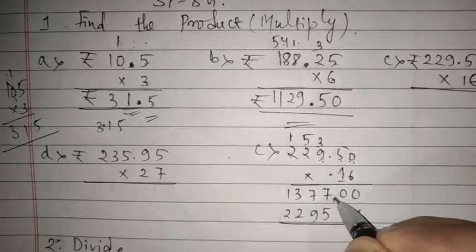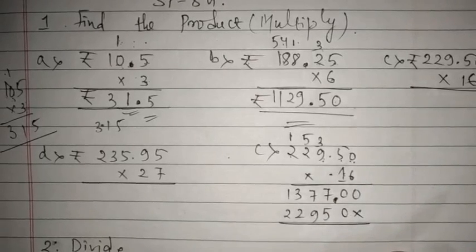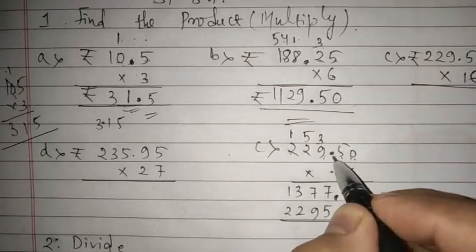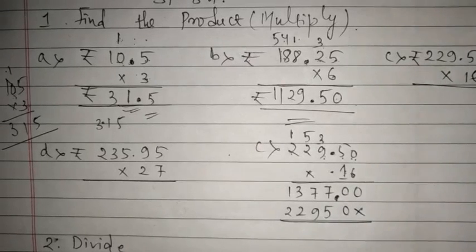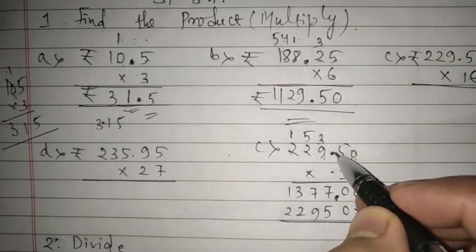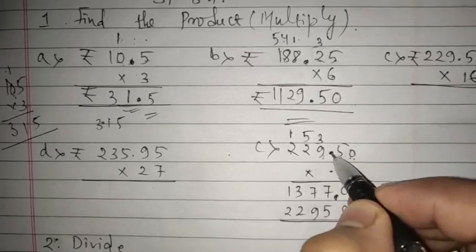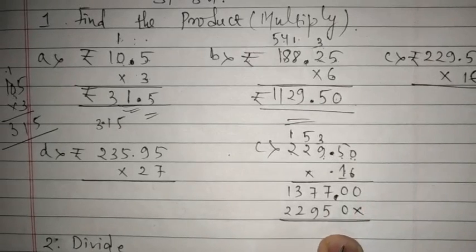Now if you don't put the decimal here also, you'll come to know at the end, at the answer point, where you'll put the decimal. Where was the decimal in the question? It was before the 2 digits. Now in the answer also you'll put it before the 2 digits only.